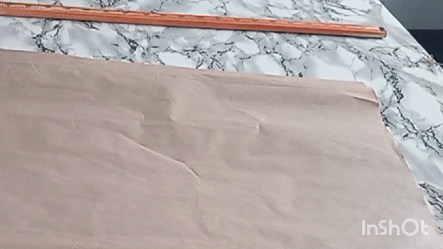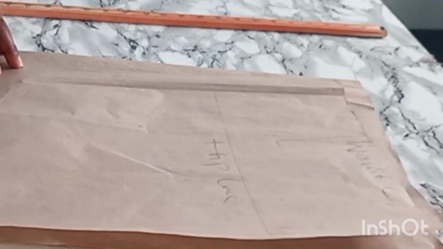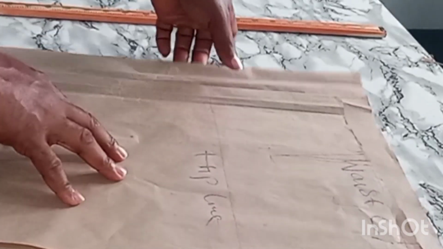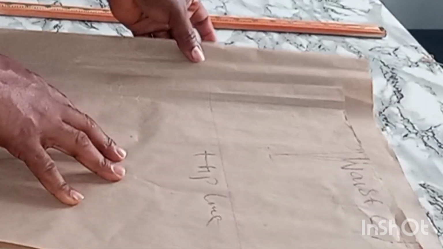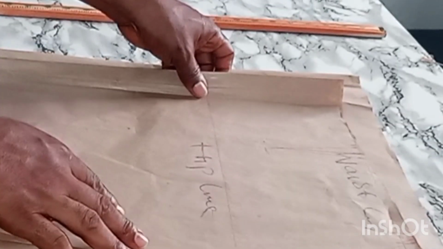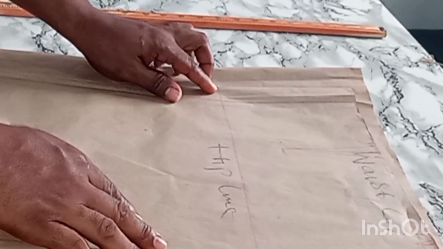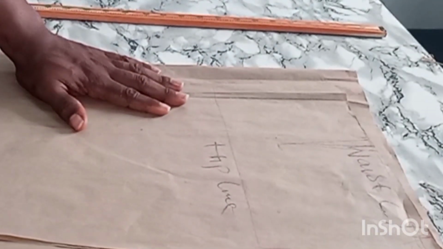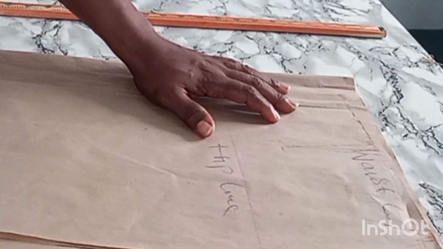What else do you need to do? Just place this one on top of this. You have already drawn your line. This is the 2 inches zipper allowance. You place it on top of it.